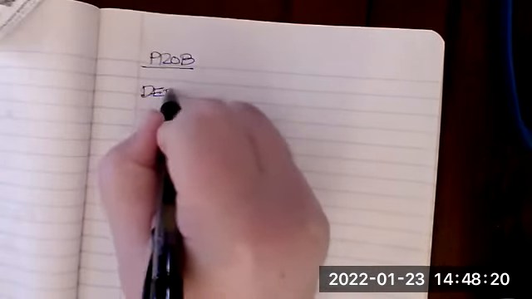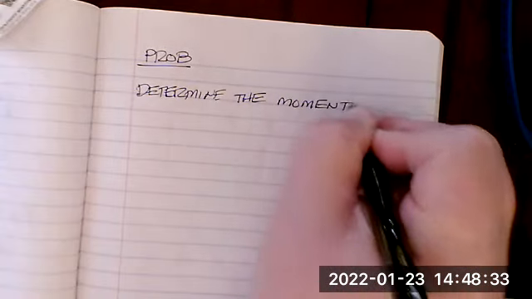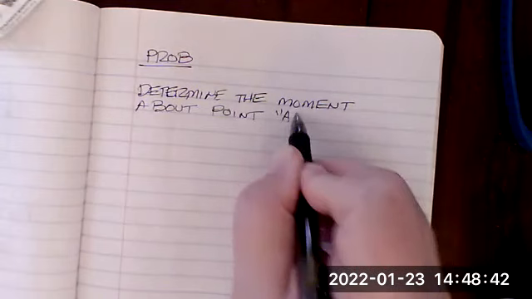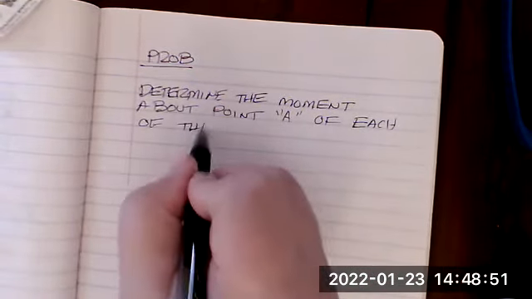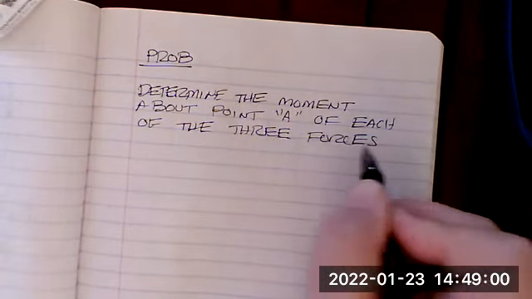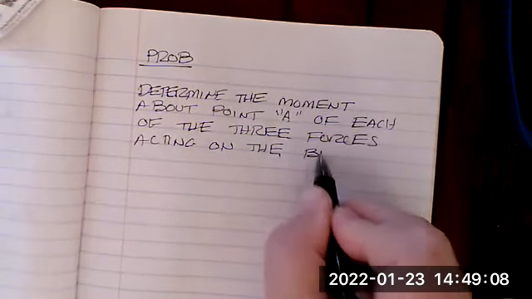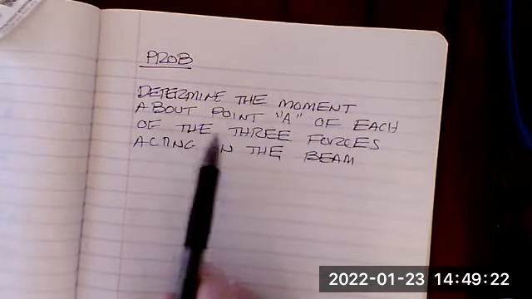It says, determine the moment about point A of each of the three forces acting on the beam.